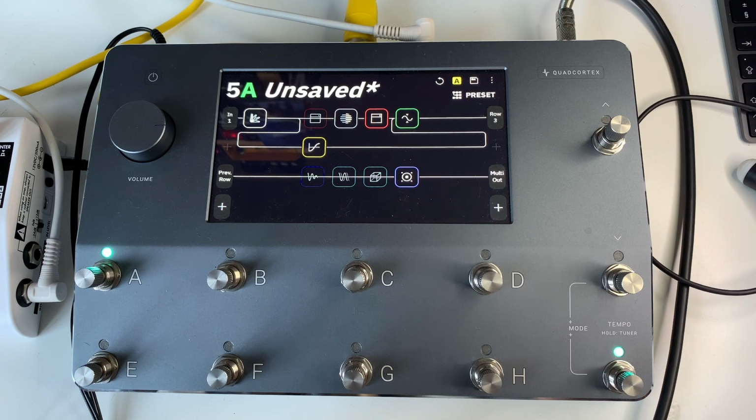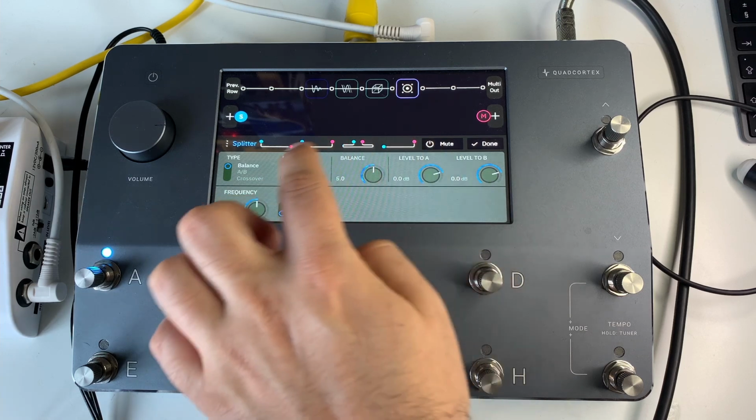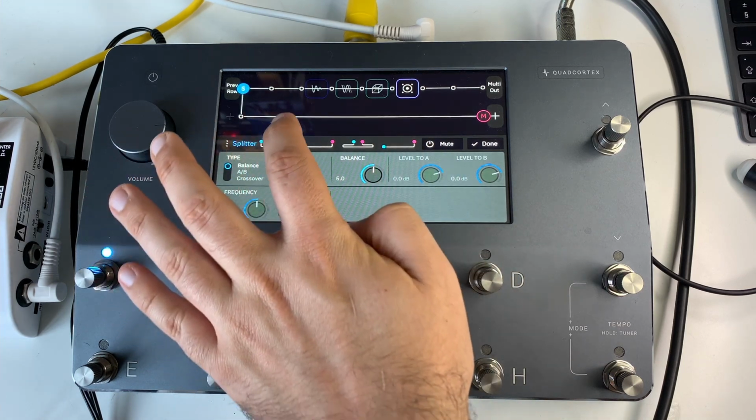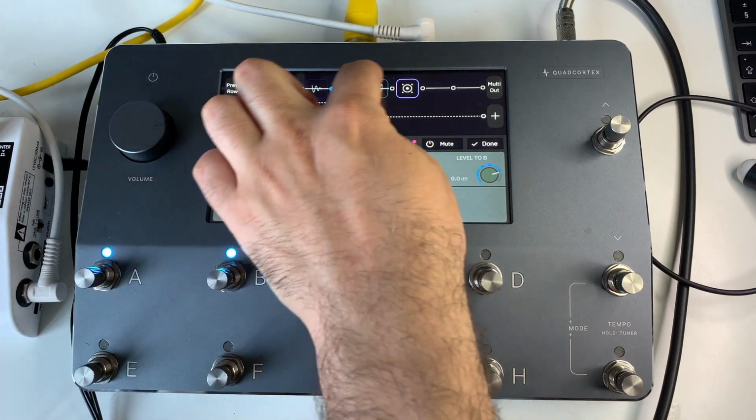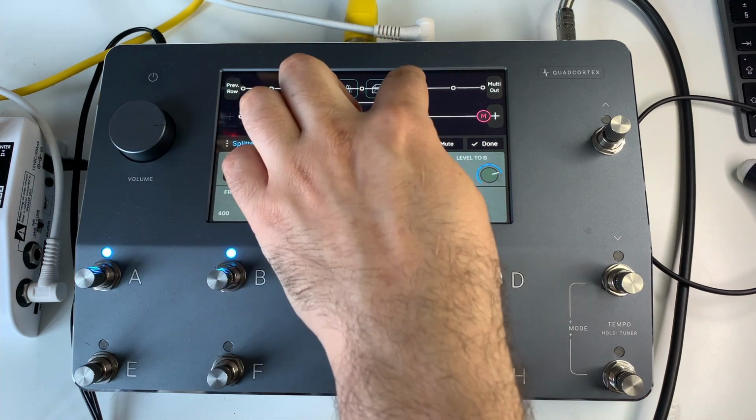Now to have a signal with cap sim and another without, we'll just split row 3 like this, right after all the effects but before the cap sim.